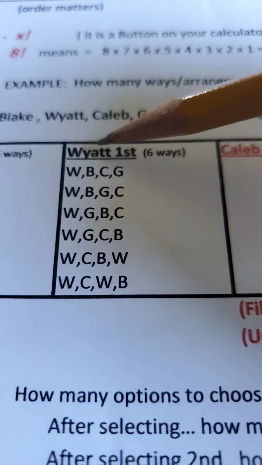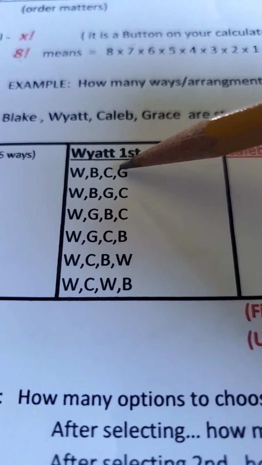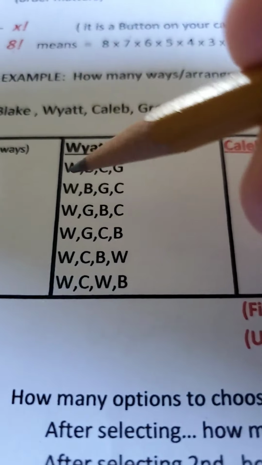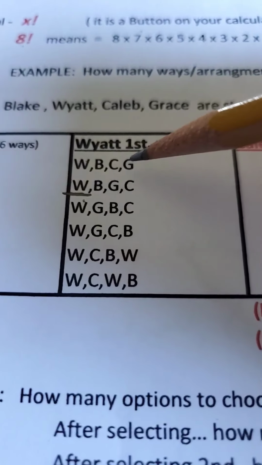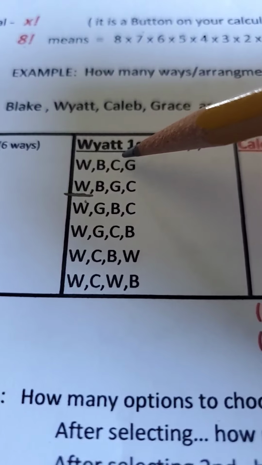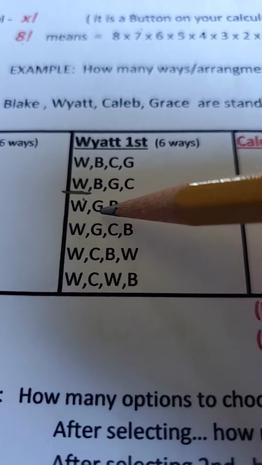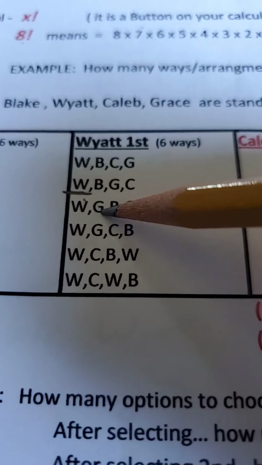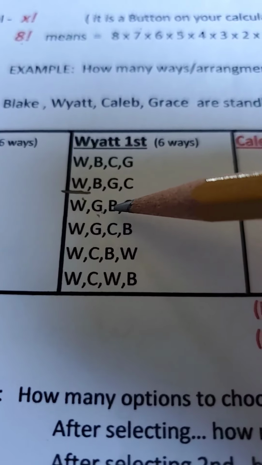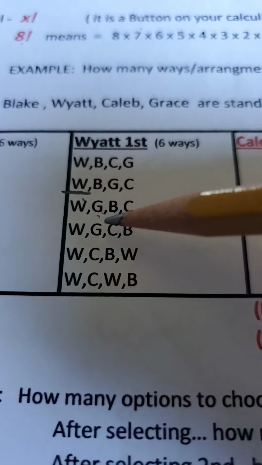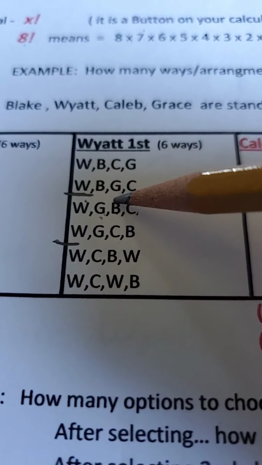Okay, now I'm going to put Wyatt first. Well, I'm just going to put Wyatt and then write down the other 3. I'm going to keep Blake in second and switch the third and fourth one. Okay, that's every possibility of those 2. So now I'm going to keep Wyatt in first and do a different second place. So I put Grace and then I just write down Blake and Caleb. Keep Grace in second and switch the third and fourth place.